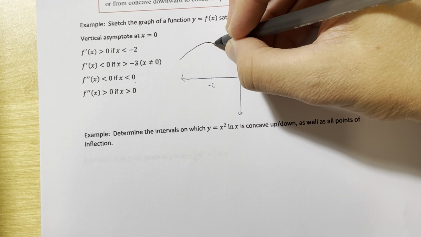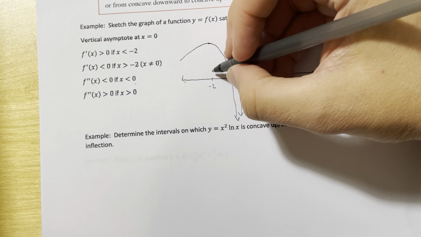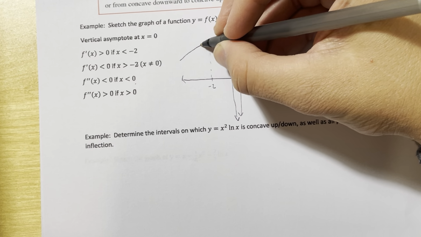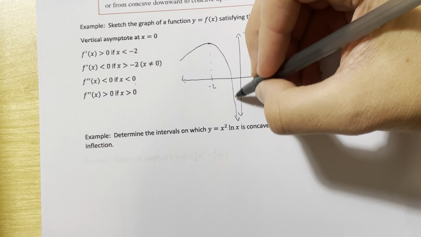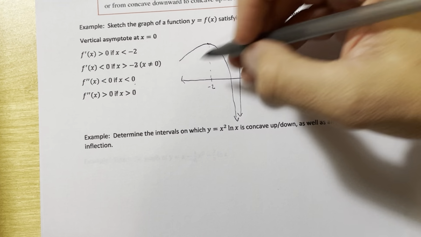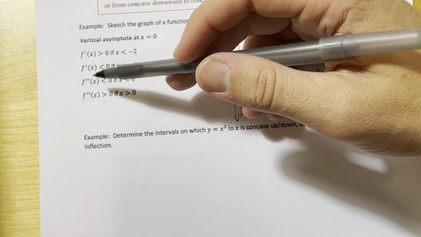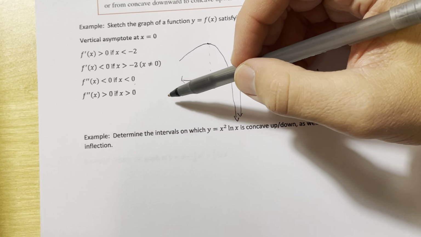So one way of accomplishing that is to make my function do something like this. Notice we're increasing up to here, where we're supposed to be increasing, and then we're decreasing away from it, but we're concave down the entire time. Now, what happens to the right of 0? When x is positive, our second derivative is positive. That means we need to be concave up that whole time.